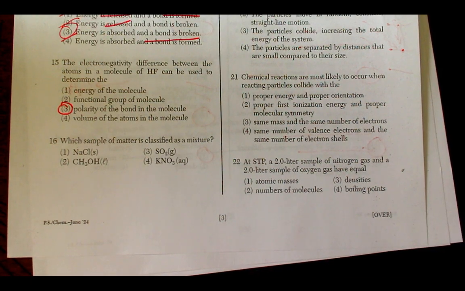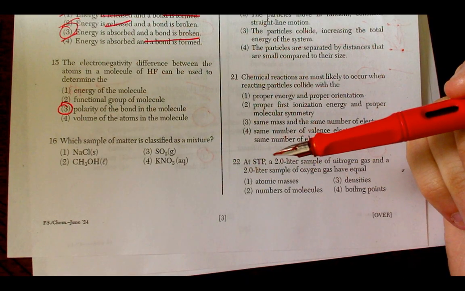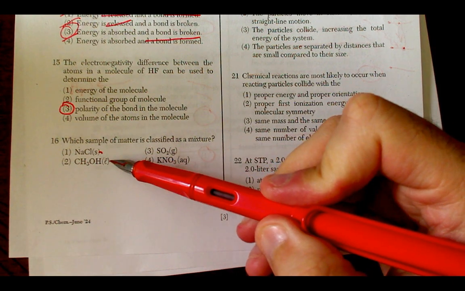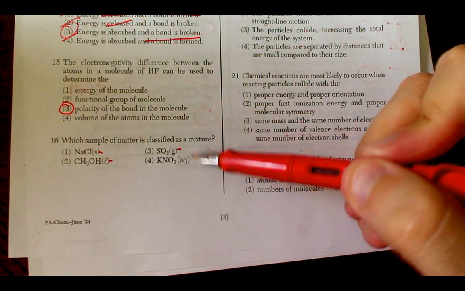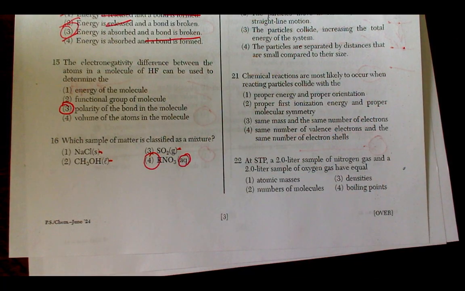16. Which sample of matter is classified as a mixture? Well, you don't need to know any of these things. You don't need to recognize any of these molecules, know anything about them. I'm just looking at right here. It says solid. This one says it's a liquid. That's a little L. This one says it's a gas. As soon as I see that AQ, that's my answer. AQ just means something's dissolved in water. That's a mixture. It's just two things put together.